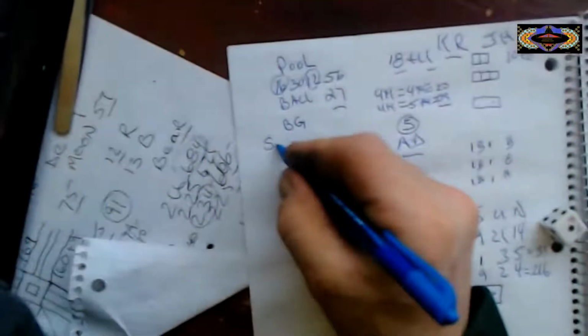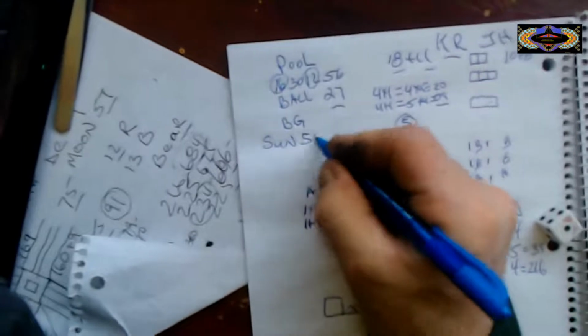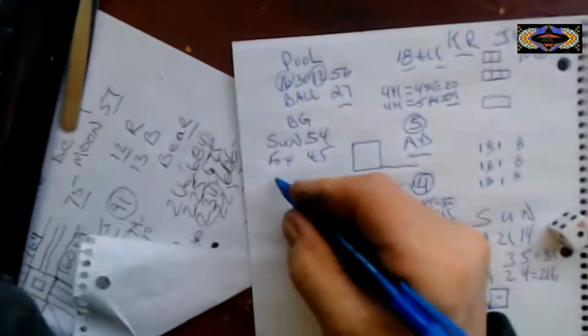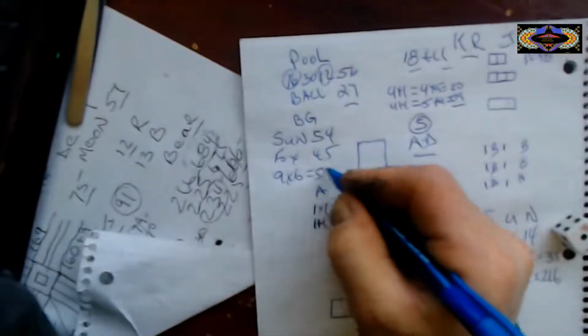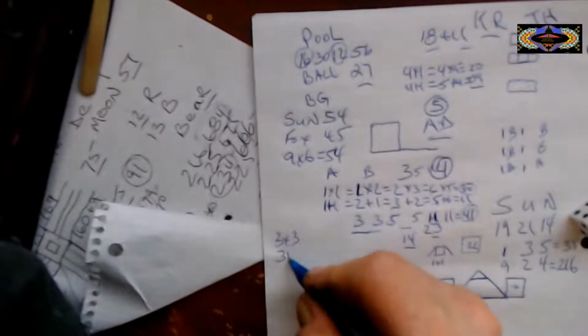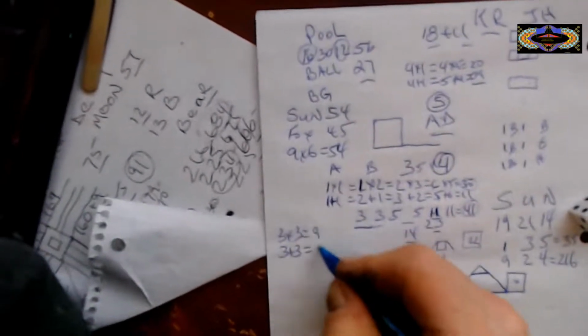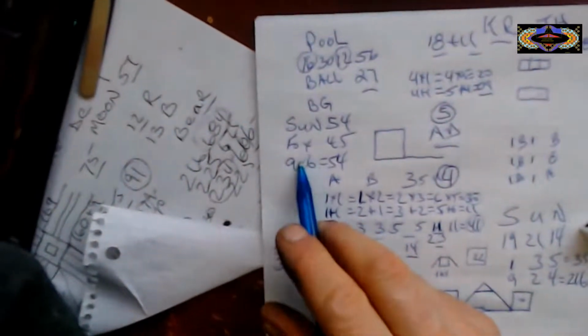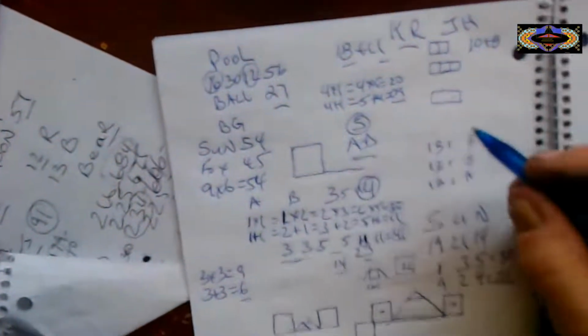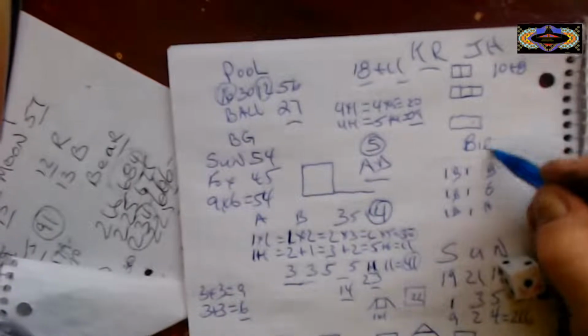So when we get to 4 and 5, 5 and 4, the sun is number 54. The fox is number 45. It is the 9 times 6 equaling the 54. 3 times 3, 3 plus 3 will equal 9, will equal 6. That will create this equation. That will create this, that when it's furthered on equals 29, which is the birth.